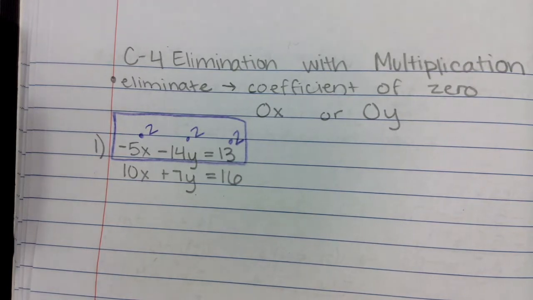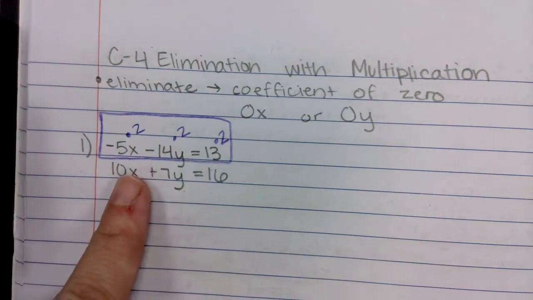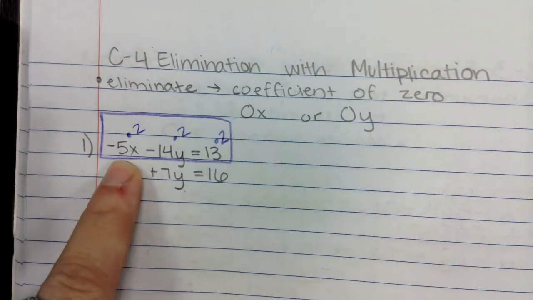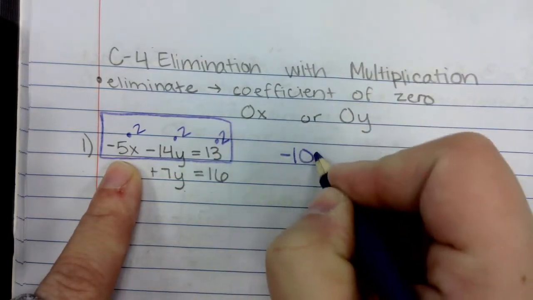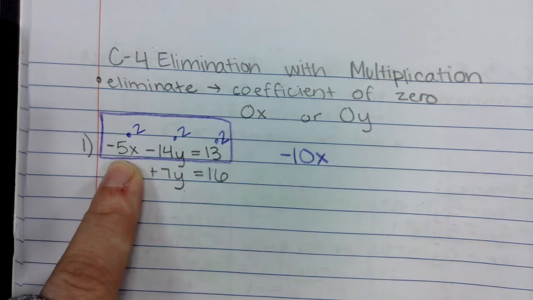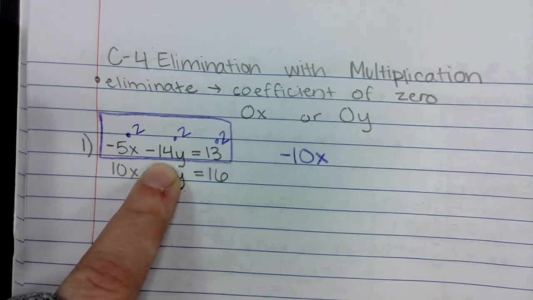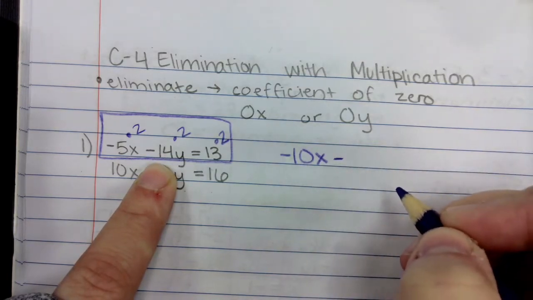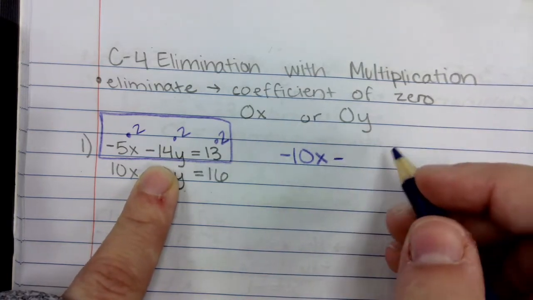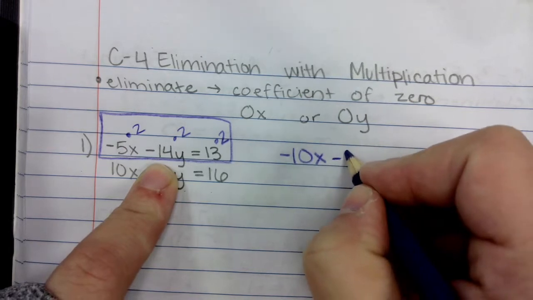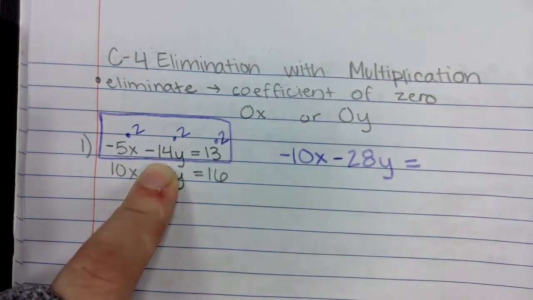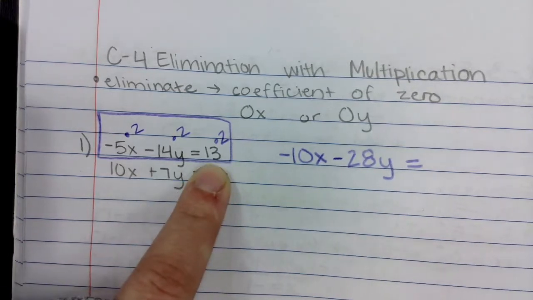All right, then we're going to write that equation over here. What is negative 5 times 2? Negative 10. So I'll have negative 10x. Negative 14 times 2. Anyone got 14 plus 14? Negative 28. Yep. y equals 13 times 2. 26.